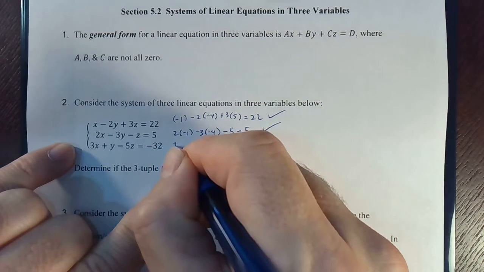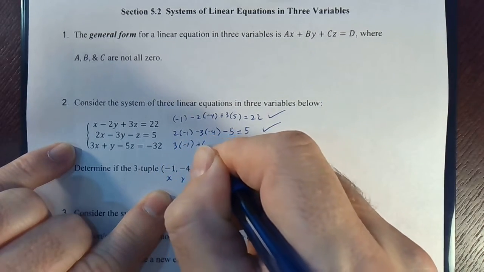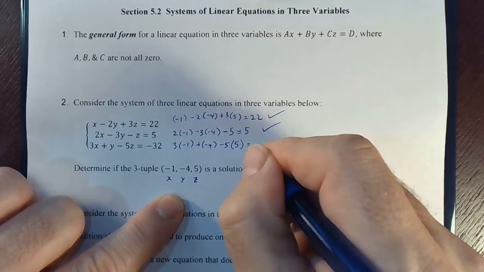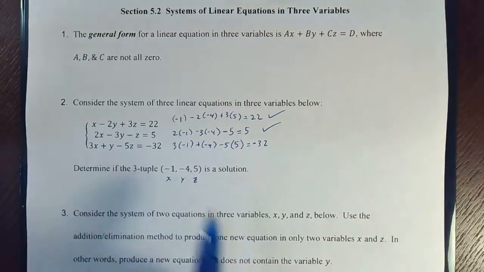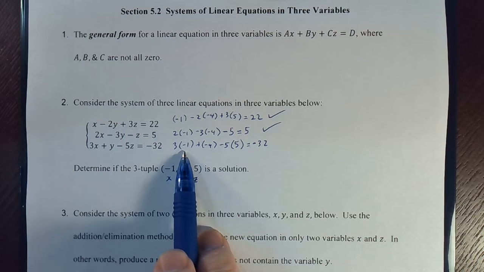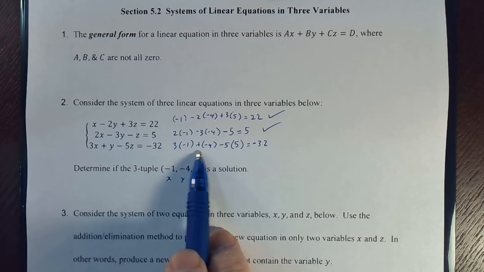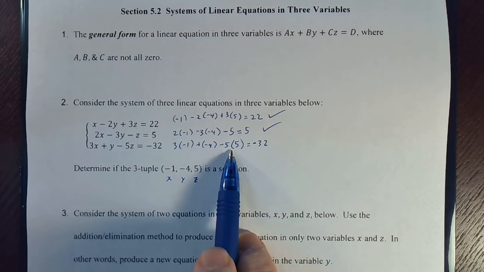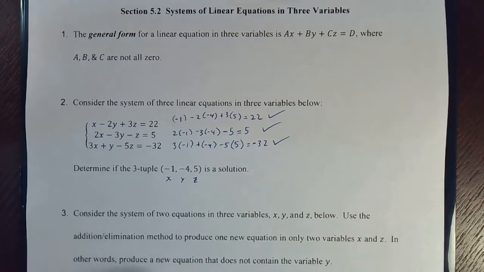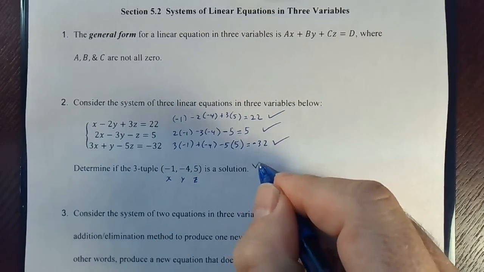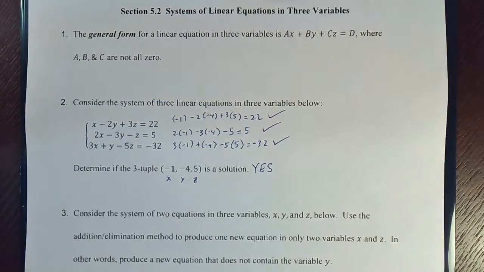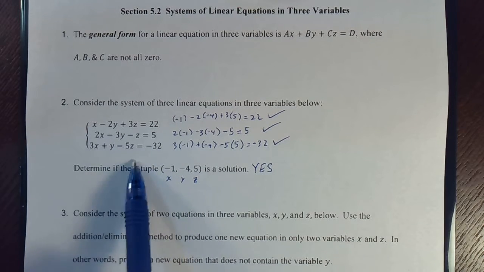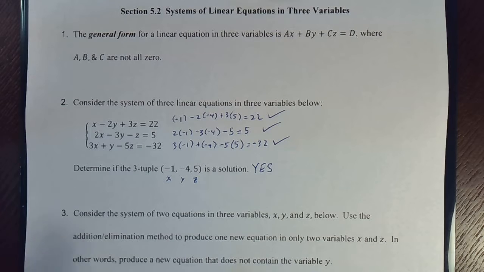X is a -1, so we have 3 times -1 plus -4 minus 5 times z, which is 5, equals -32. So a -3 and a -4, that's a -7. -7, and this is -25. -7 and -25 is -32. Absolutely. This ordered triple is definitely a solution. The emphasis is, whenever you take an ordered 3-tuple like this, it has to satisfy all 3 of the equations in order to be a solution.